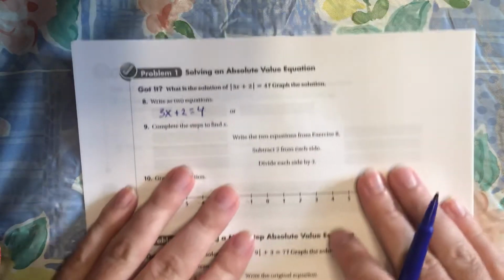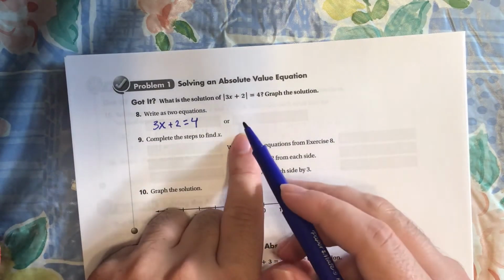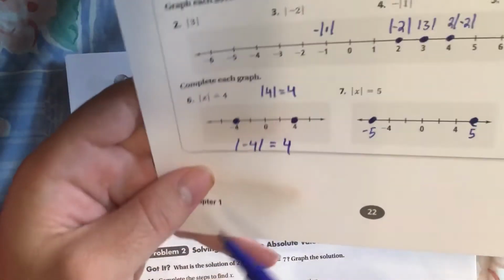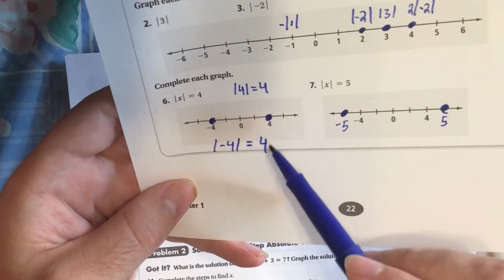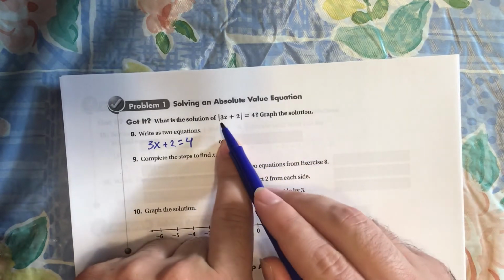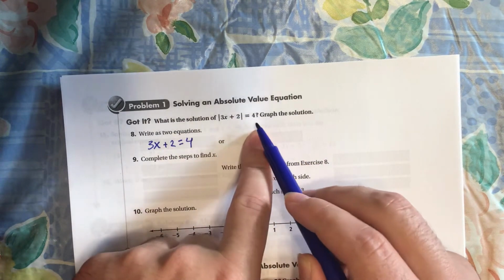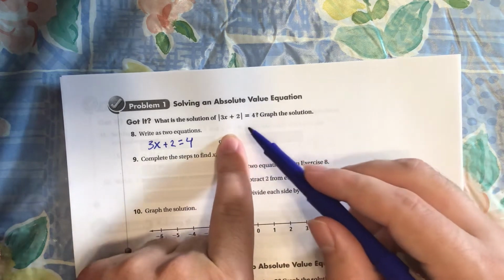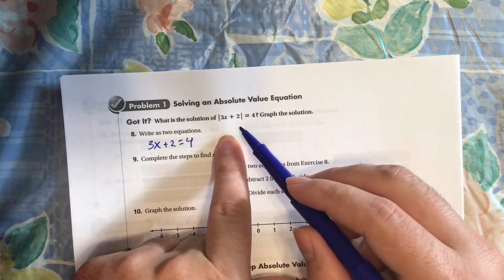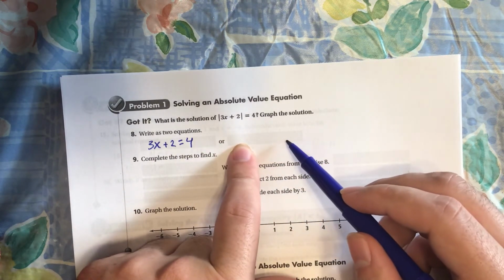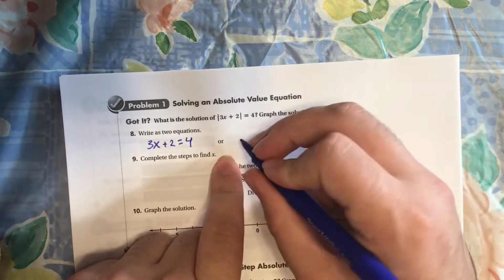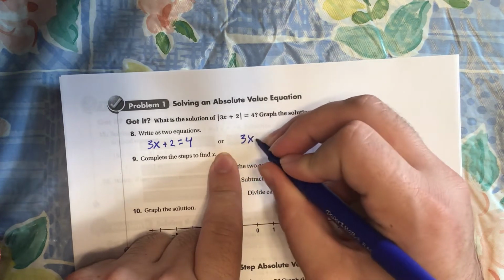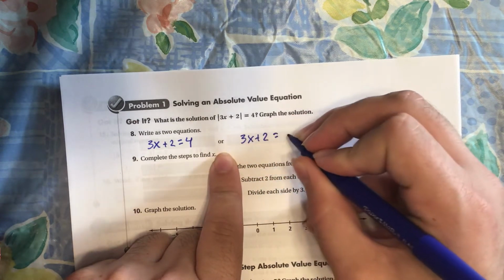For the other one, we also want to figure out, well, if x was negative 4, that also equaled our answer we wanted. We have to figure out what makes the inside part negative 4. The last one, there was no 3 or 2, so we just wrote down x equaled negative 4, right? But now we have got some work to do. We got to figure out what makes 3x plus 2 equal to negative 4.